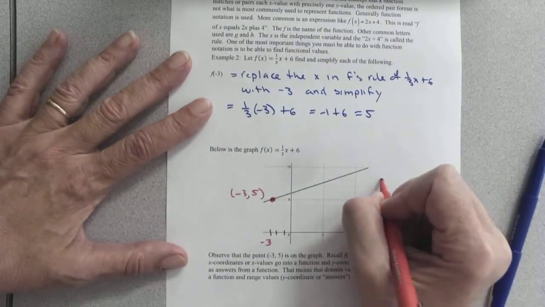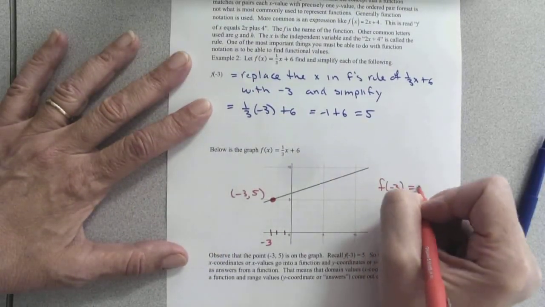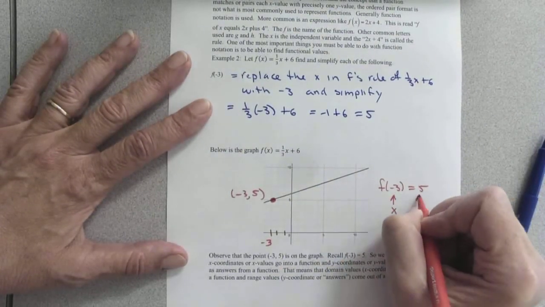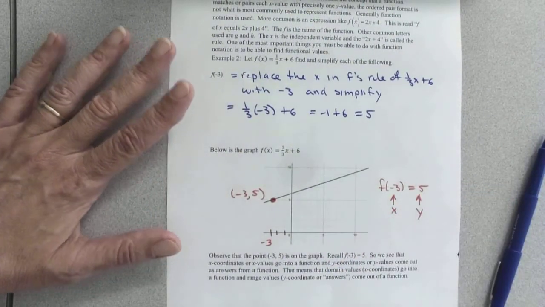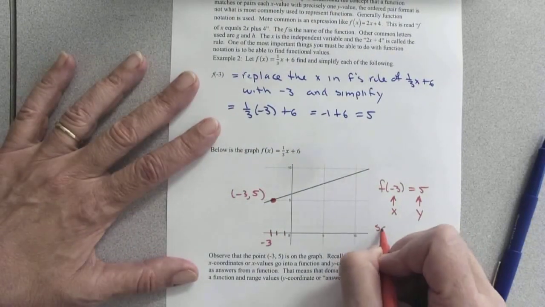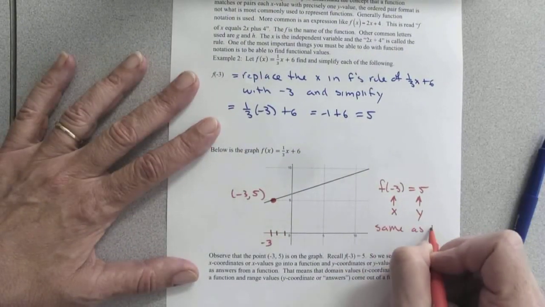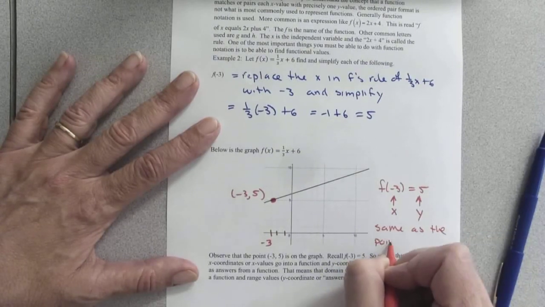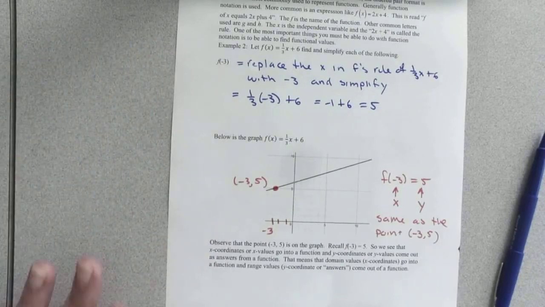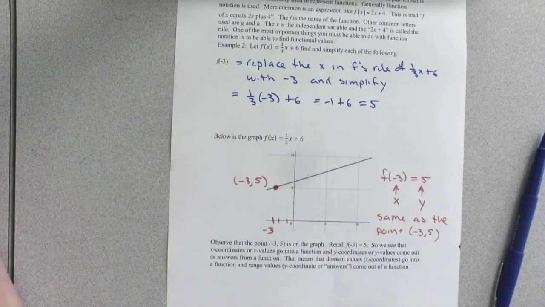That f of -3 equals 5, it's your x coordinate that goes in and y coordinates come out. So f of -3 equals 5 is the same as the point -3, 5. And we can see that on the graph, and that's all written down here. Observe the point -3, 5 is on the graph. Recall f of -3 equals 5.